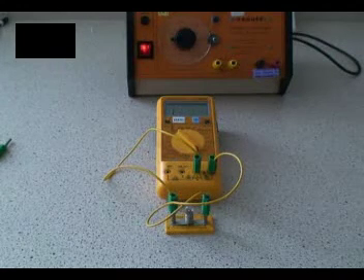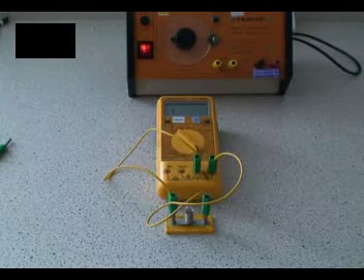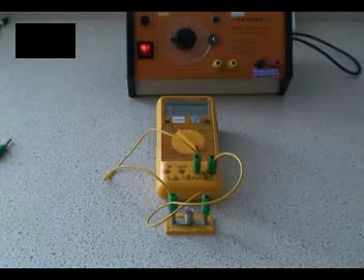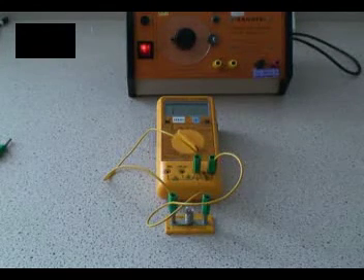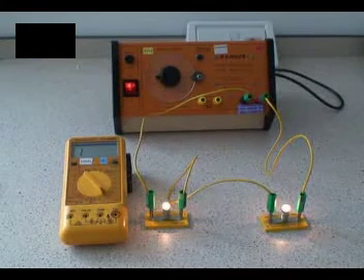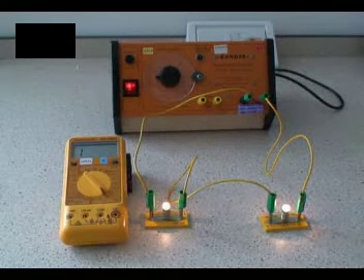On the other hand, when I try to measure the resistance of this bulb, the resistance goes off the scale again. So I reckon that that bulb's blown. I think that's the culprit. That's what was stopping my circuit working. If you've got an ohm meter and it goes off the scale when something's connected to it, the chances are that the thing that's connected to it is faulty.